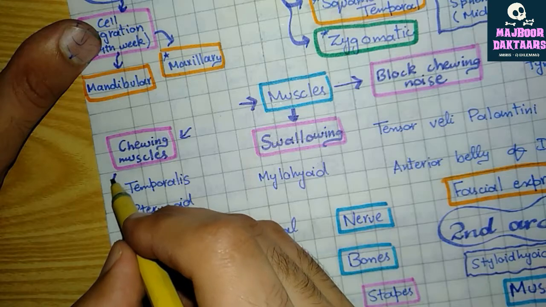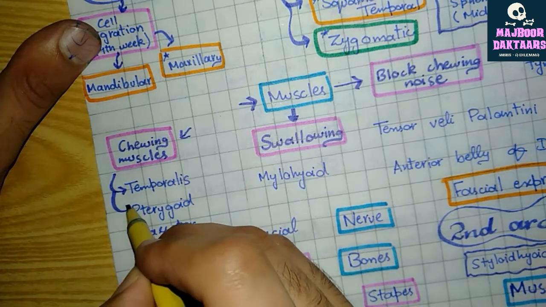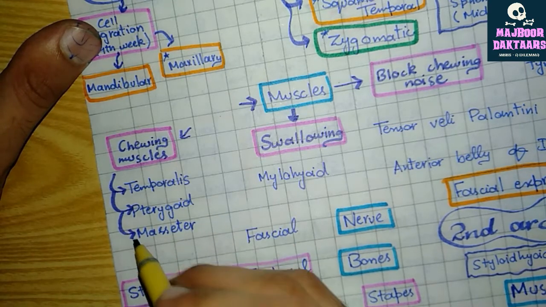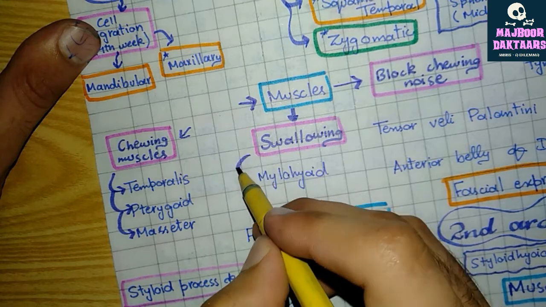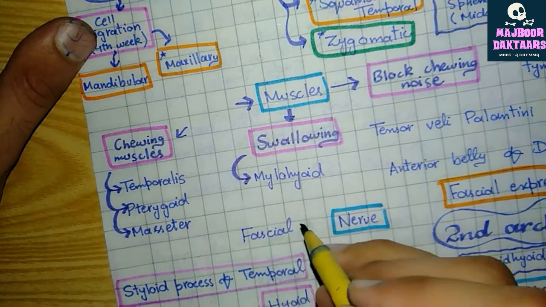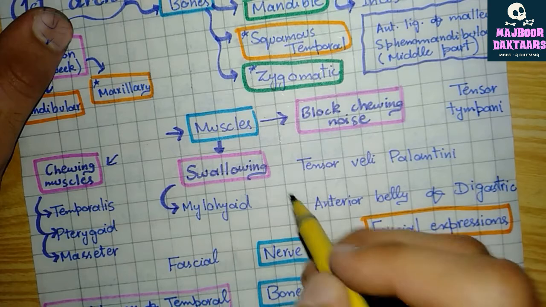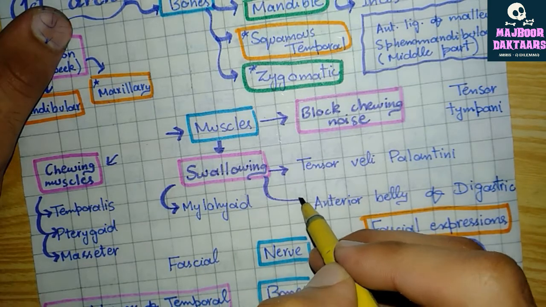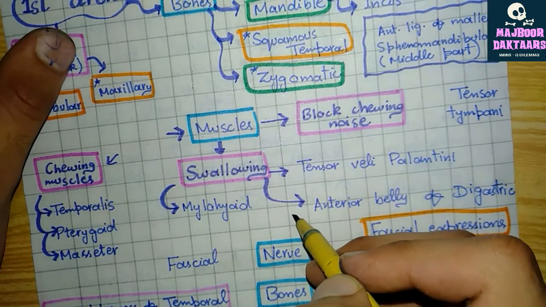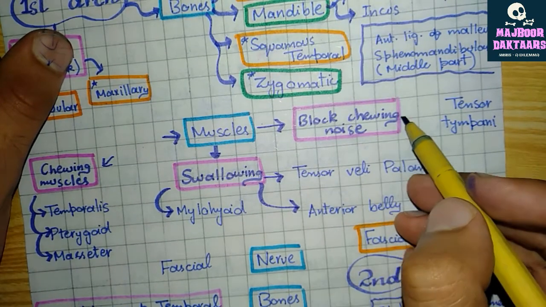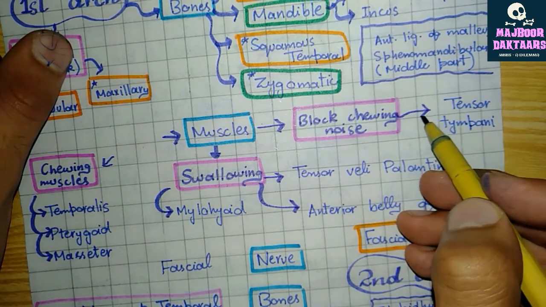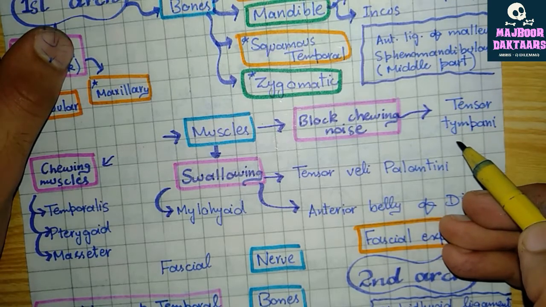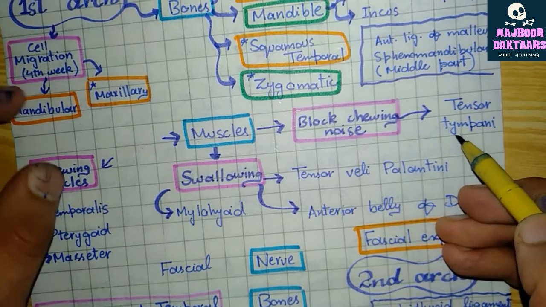Chewing muscles include the temporalis, the pterygoids, and the masseter, while for swallowing we need the mylohyoid, tensor veli palatini, and the anterior belly of the digastric, all formed from the first arch. In order to block the chewing noise, there is the formation of tensor tympani from the first pharyngeal arch.